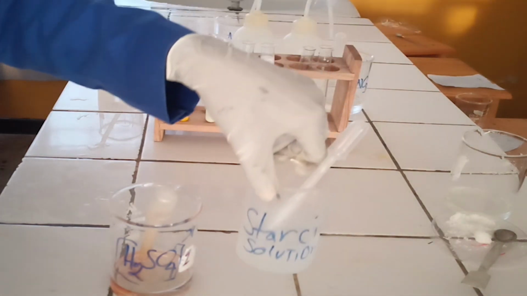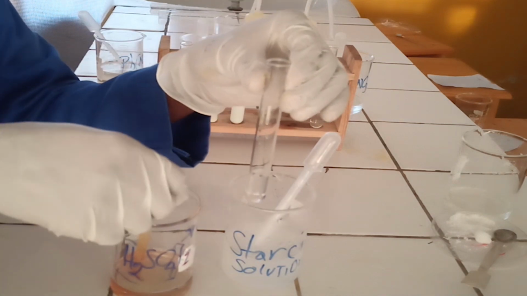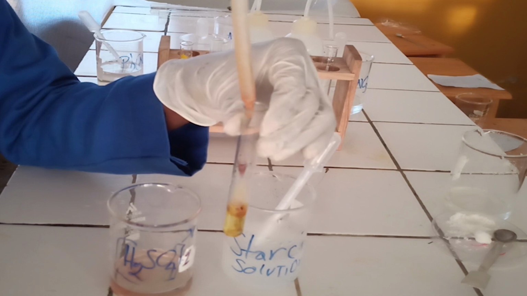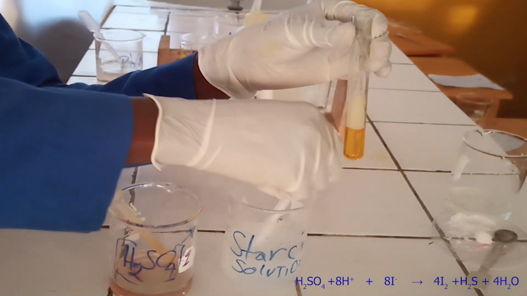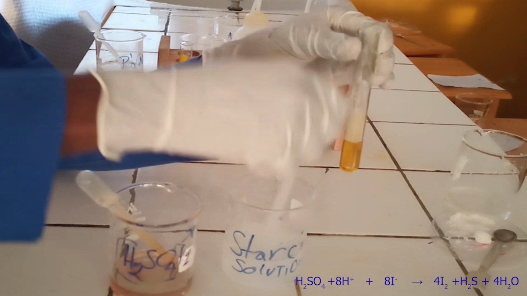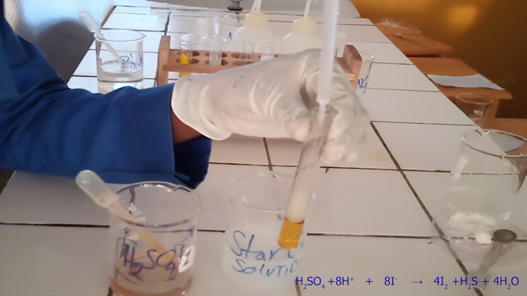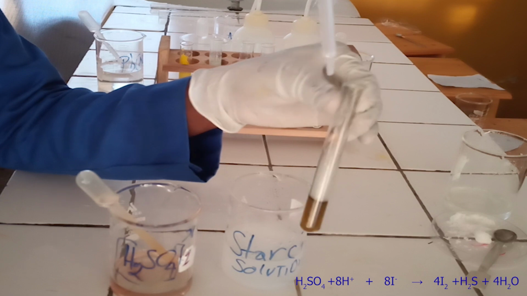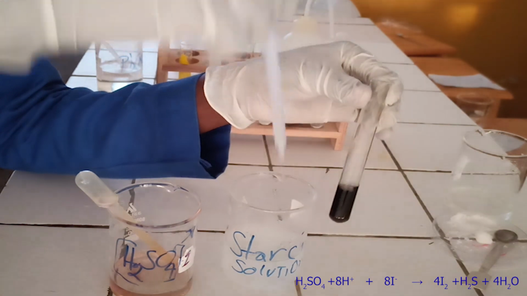Second confirmatory test. To the fifth test tube, add few drops of concentrated sulfuric acid followed by starch solution. As you see, concentrated sulfuric acid reacts with iodide ion to form brown solution of iodine. The iodine solution reacts with starch solution to form blue-black solution. Below, there is the ionic equation for this reaction.